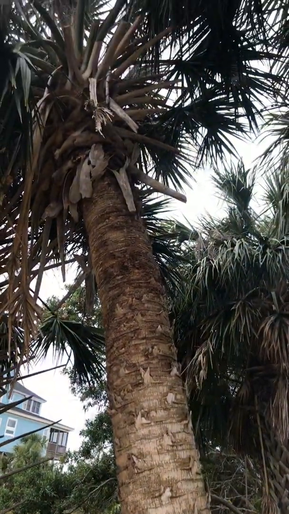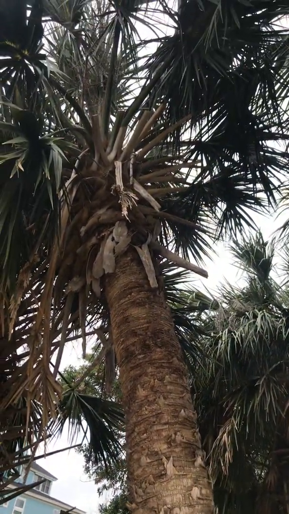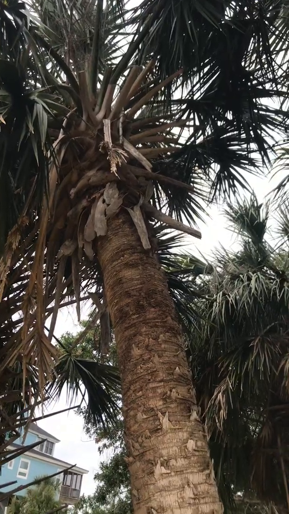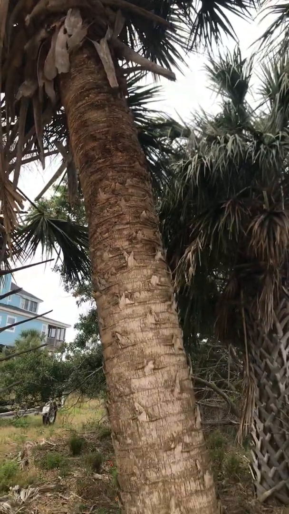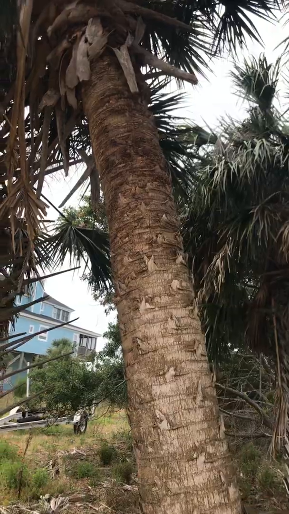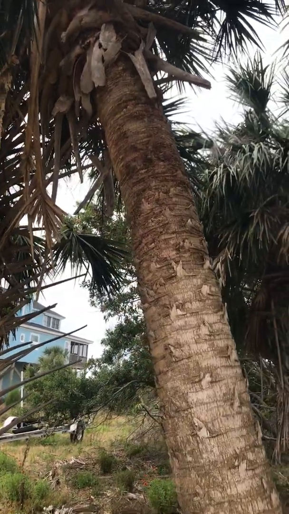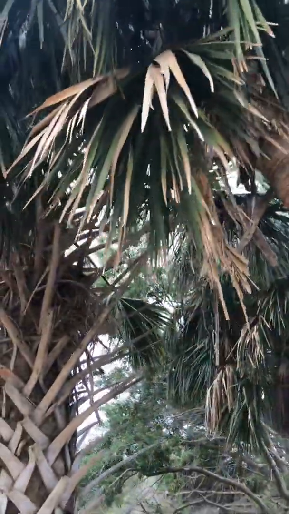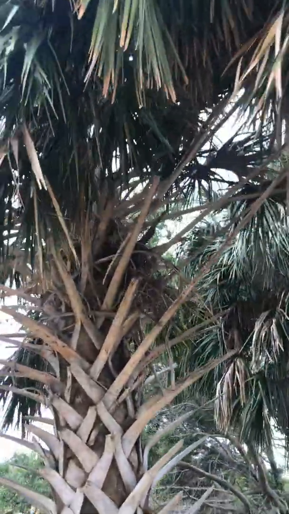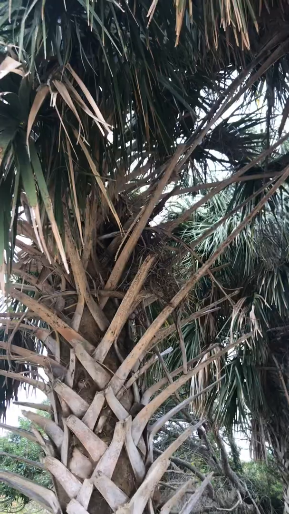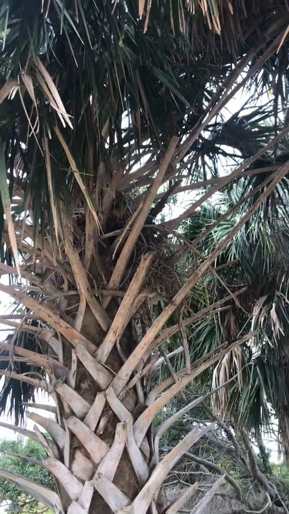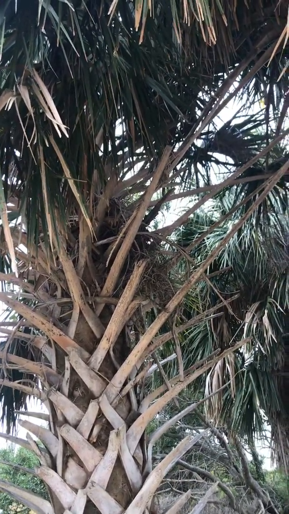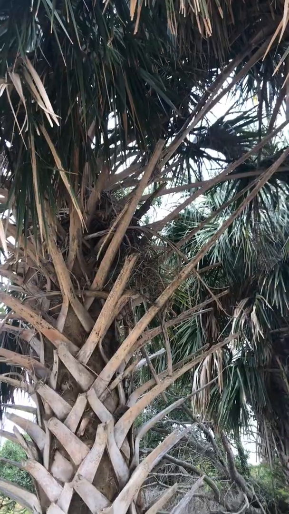And we have questions about whether these are the same type of tree. It is. These are all Sabal palmetto, our state palmetto tree. The common name is a cabbage palm because the top inside portion can be cut out and eaten like heart of palm. So it was used as a food source back by Native Americans and then early European settlers.